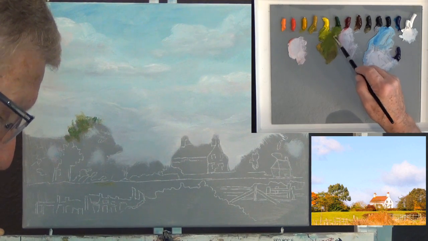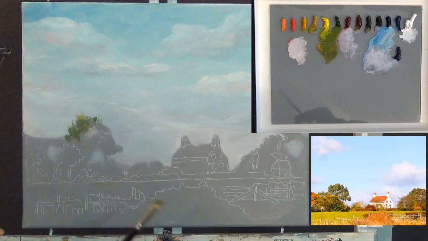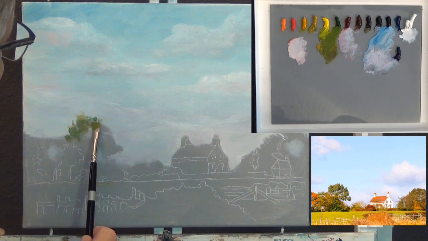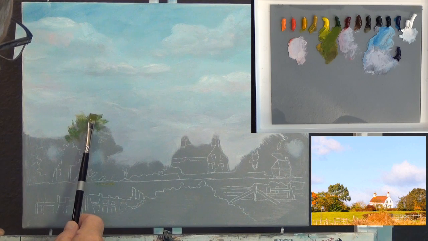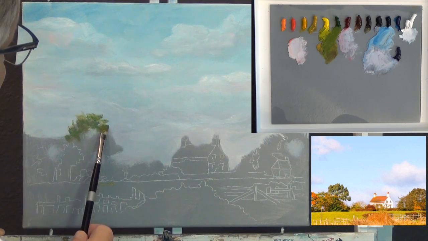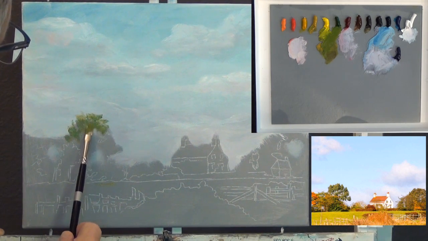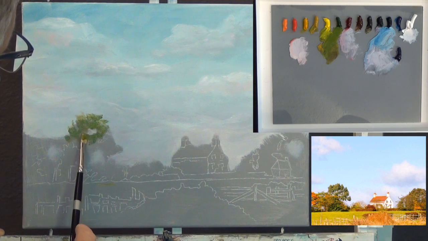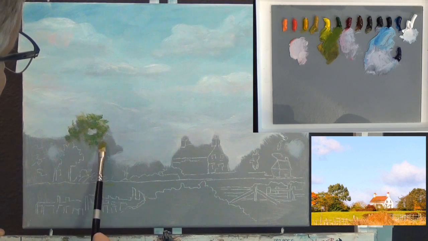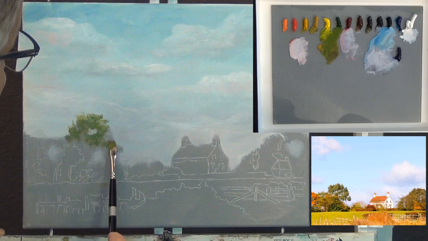Even though these trees look very rounded, I'm hopefully not going to leave them all that rounded. I'm going to make them have some indentations and some holes for sky to show through.